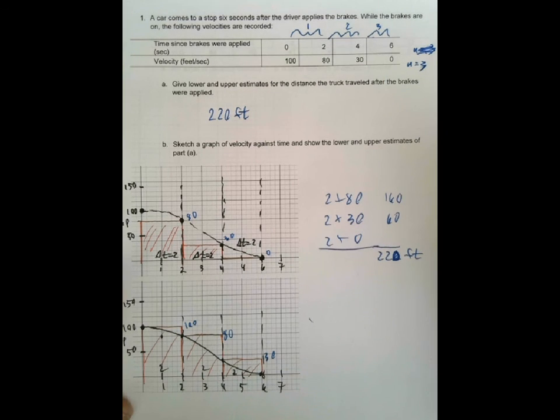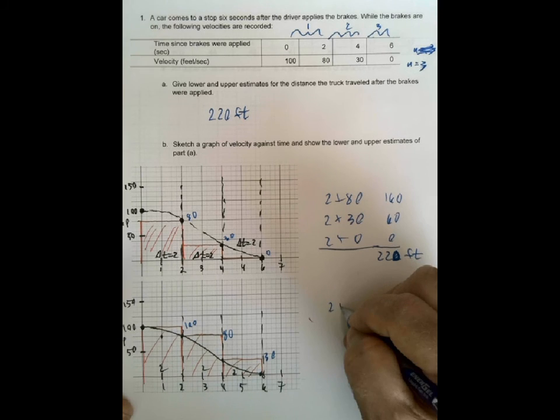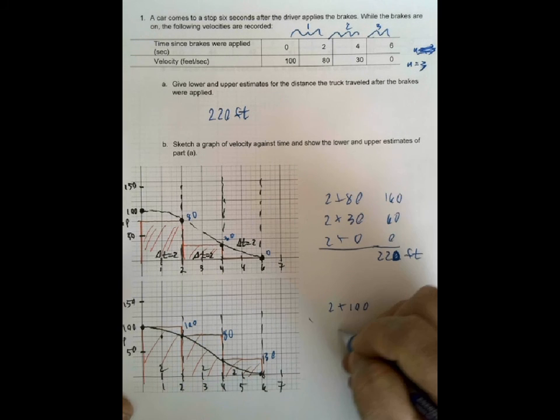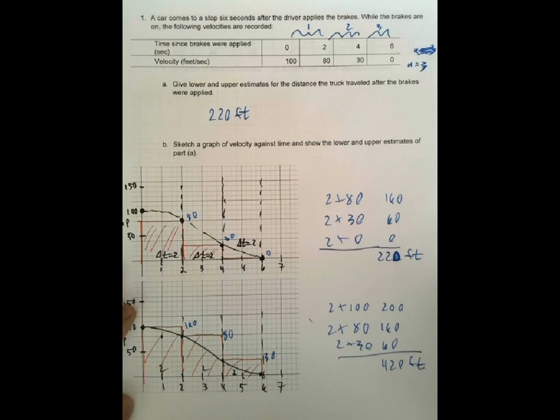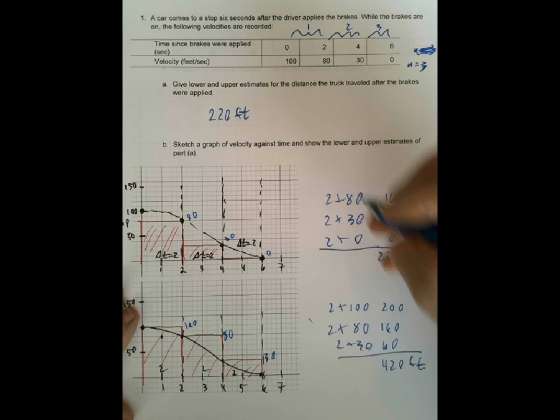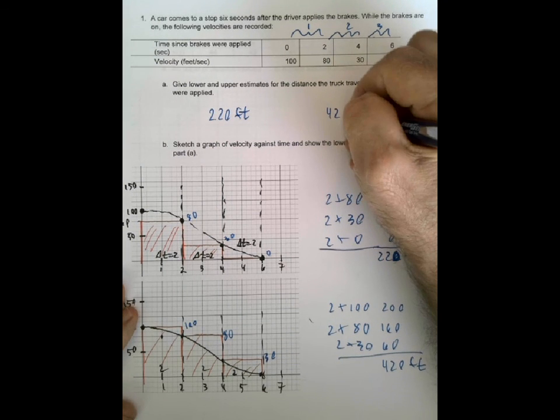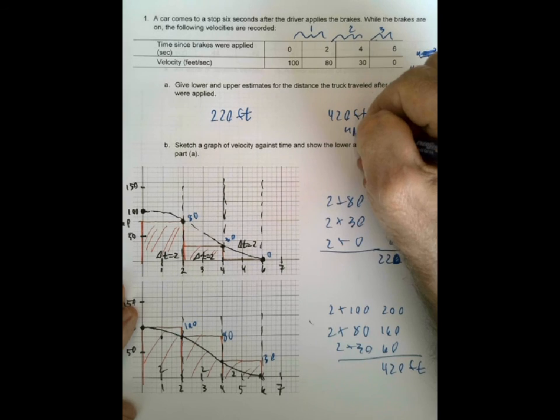So 2 times 100, 2 times 80, 2 times 30, and that's 200, that's 160, that's 60, that adds up to 420 feet. So 420 is the upper estimate.